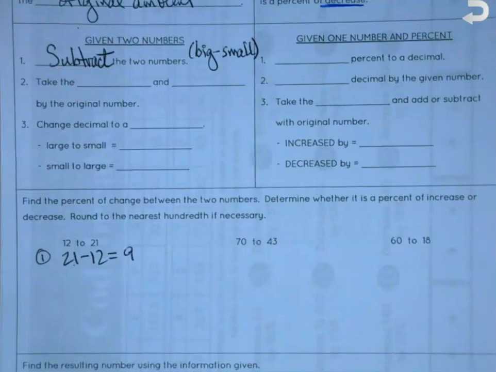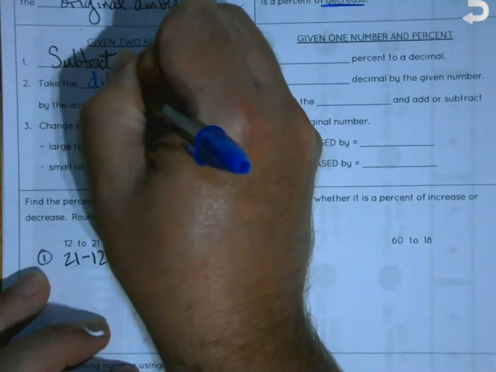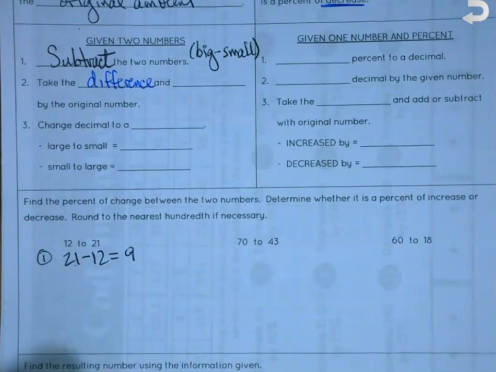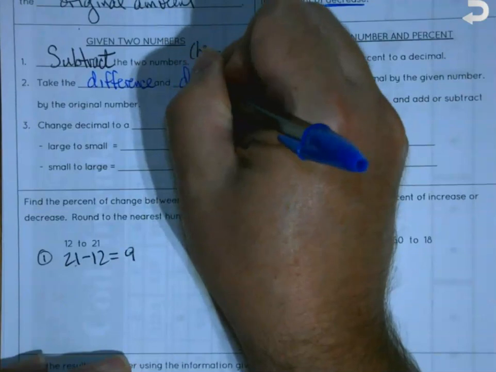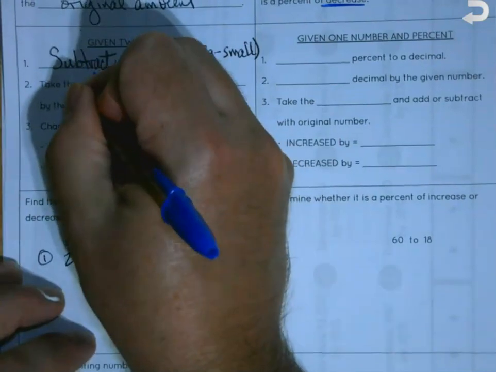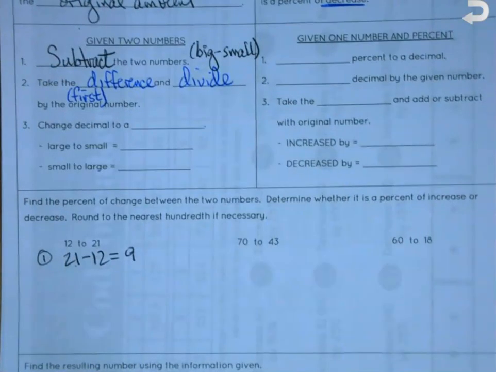Second step, take the difference. Basically, that's your answer from step 1. The difference is when you subtracted them. And divide by the original number, which basically means the first number that was mentioned in the problem.